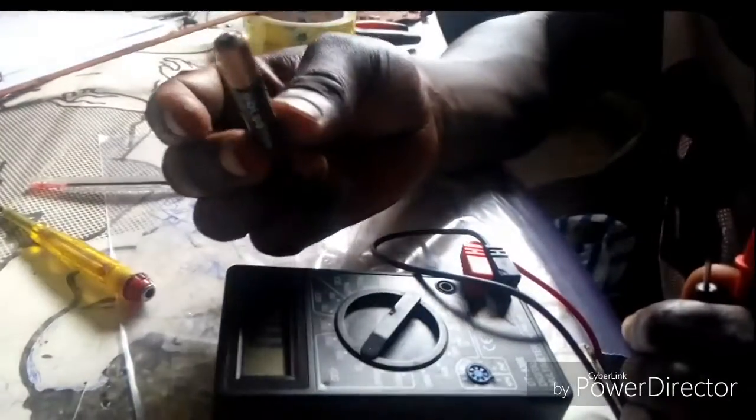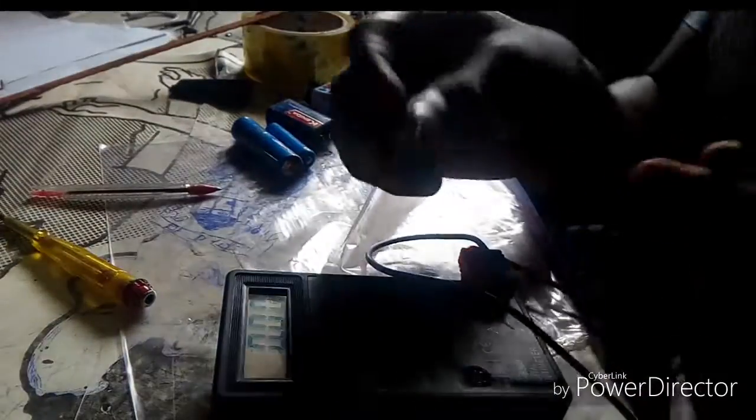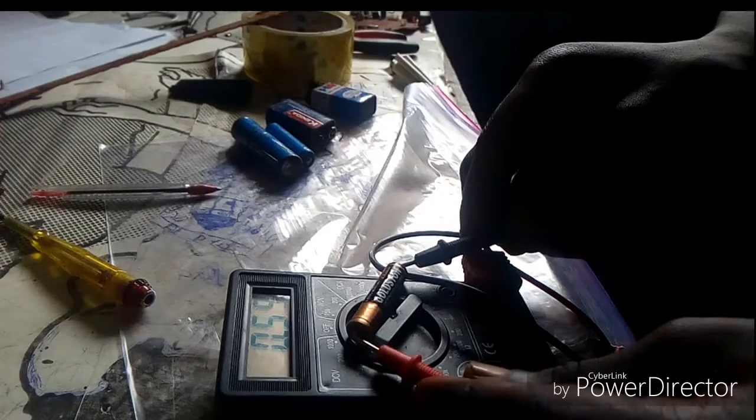So we have a 1.5 volt battery. This is normally the battery used in your equipment, remotes or something. So we're going to test its voltage to see how that works. You're going to read the voltage on the multimeter.